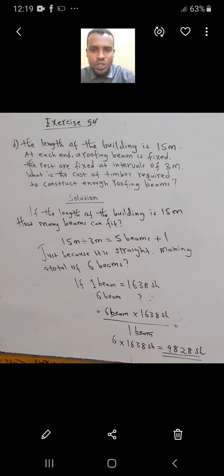If one beam is equal to 1,638 shilling, 6 beams will be how much? Then you say 6 times 1638 over 1. 1 cannot be a denominator, so you multiply 6 directly by 1,638 shilling. The answer will give you 9,828 shilling. So that can be the answer.